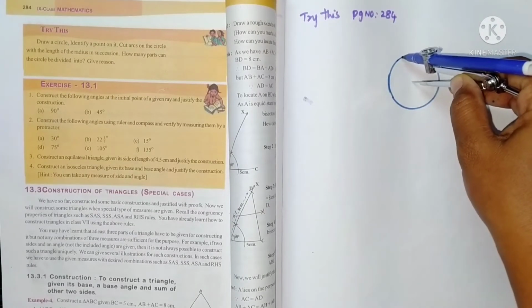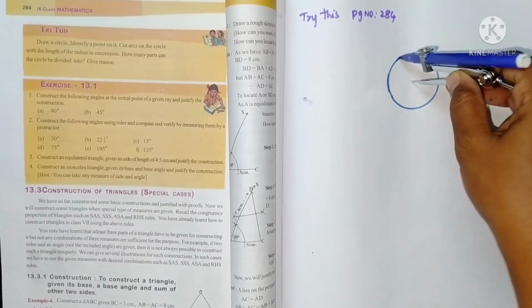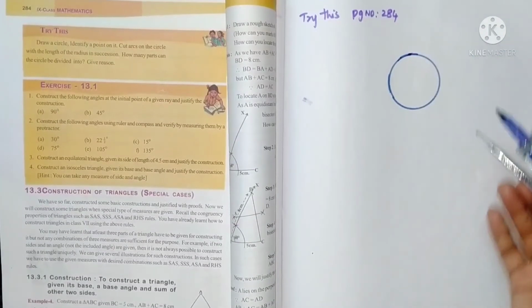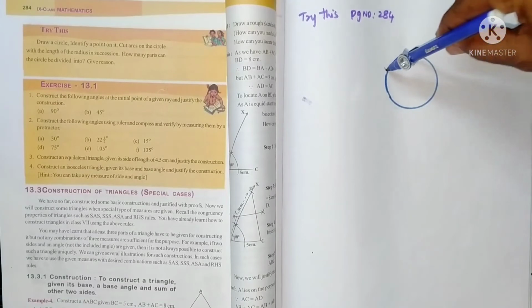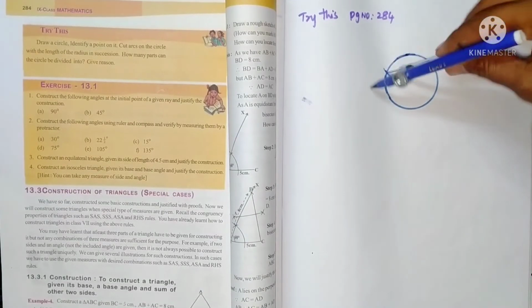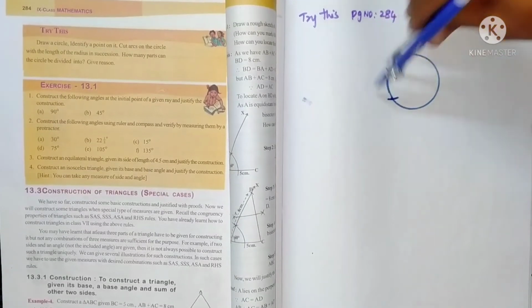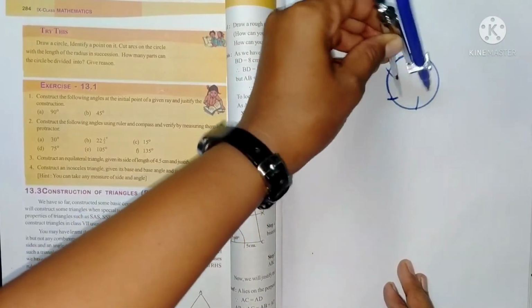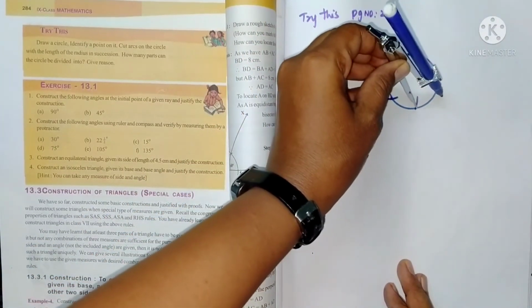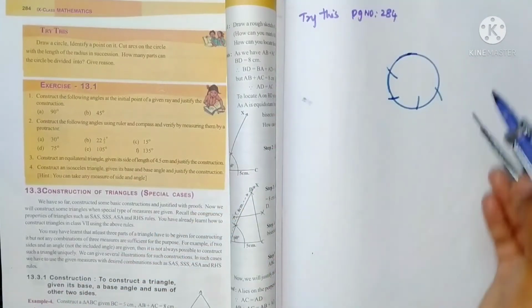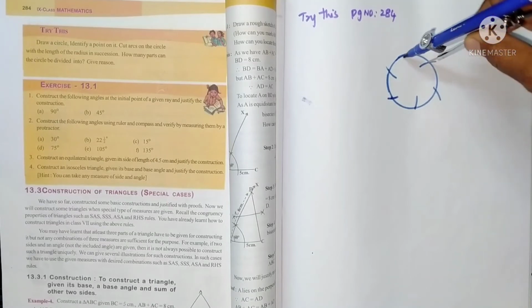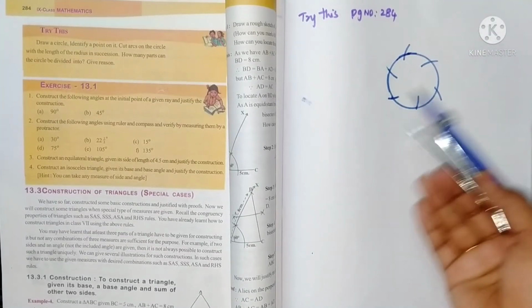Now if I am cutting here, I am taking a point here. From here one arc, again from here another arc, again from this. So this is the starting point.